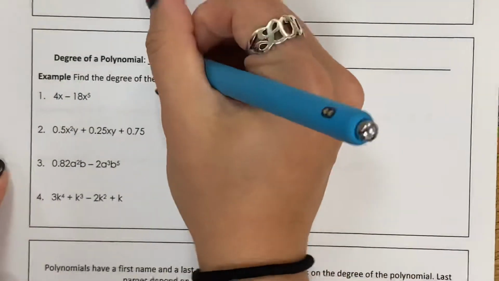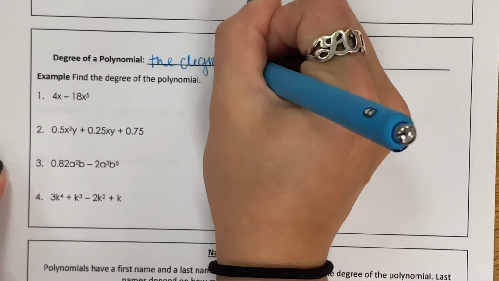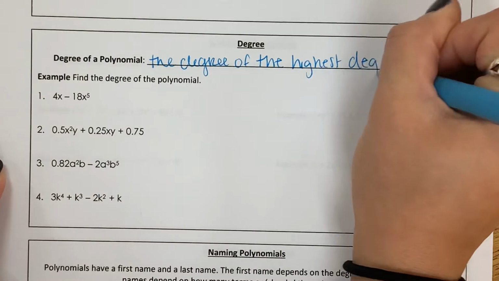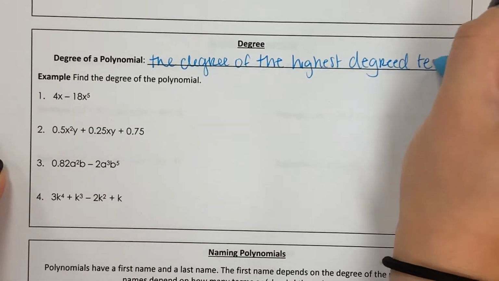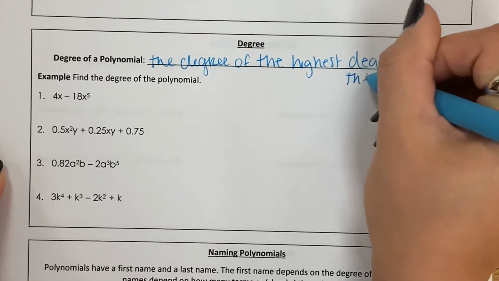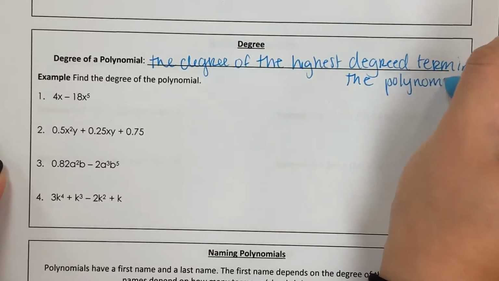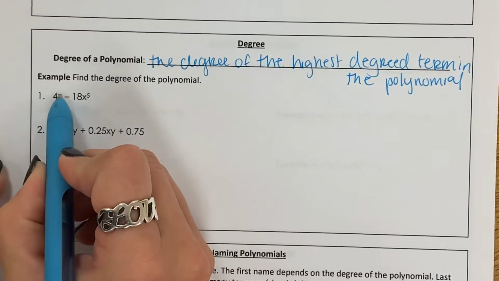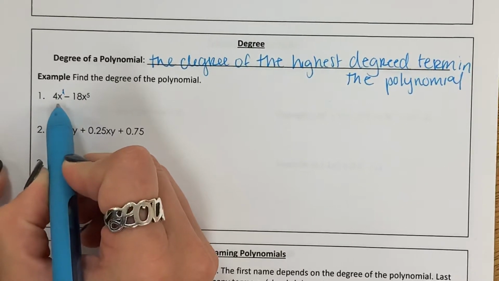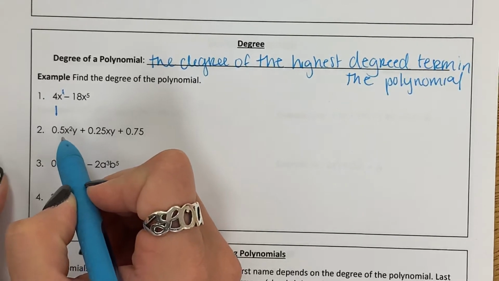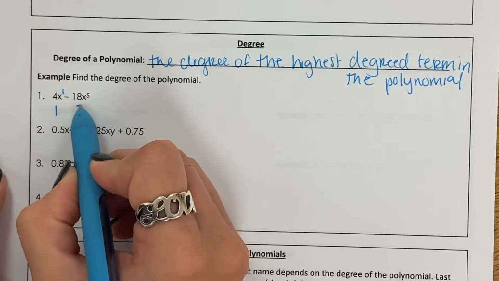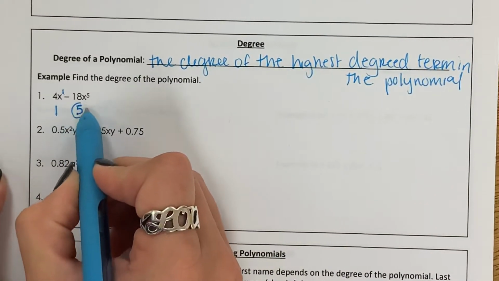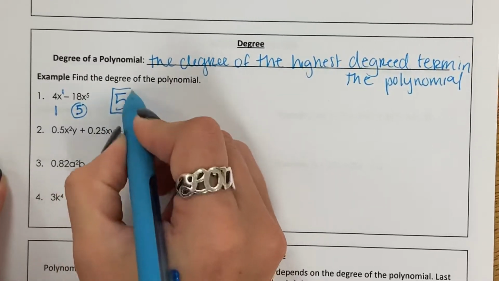So the degree of a polynomial is the degree of the highest degreed term in the polynomial. Okay, so for example, the degree comes from the exponent. So like 4x, the exponent on the x is a 1. So this 4x has an exponent of 1 or a degree of 1. Here, our exponent is 5, so it's a degree of 5. We want the degree of the highest degreed term. So our highest degree term is 5, so the degree of this would be 5.